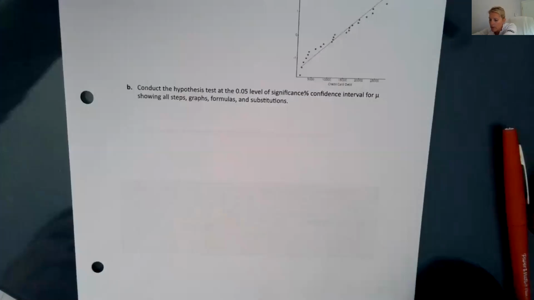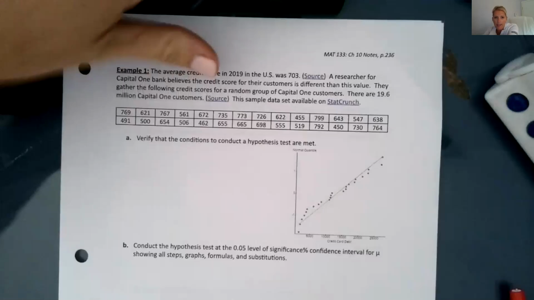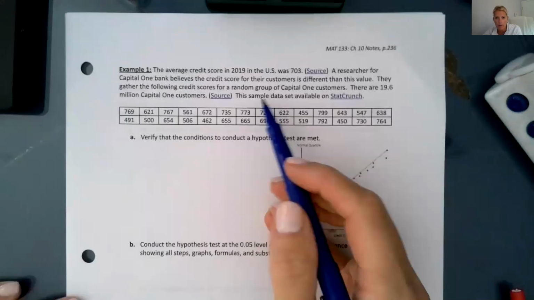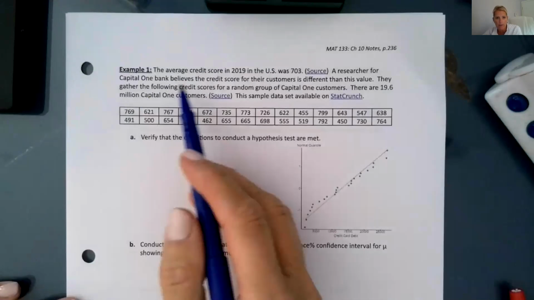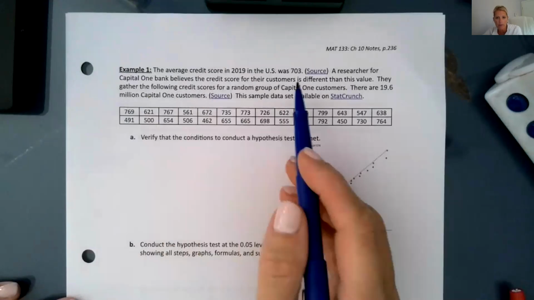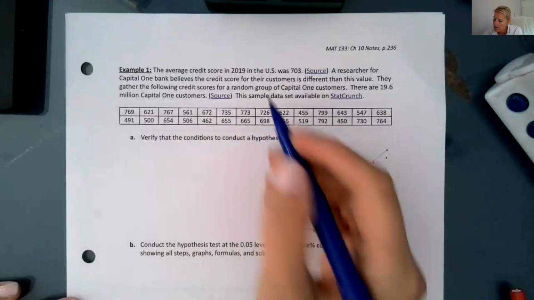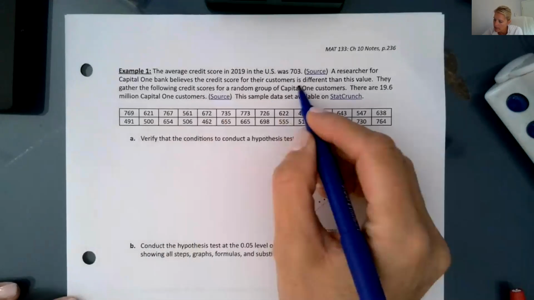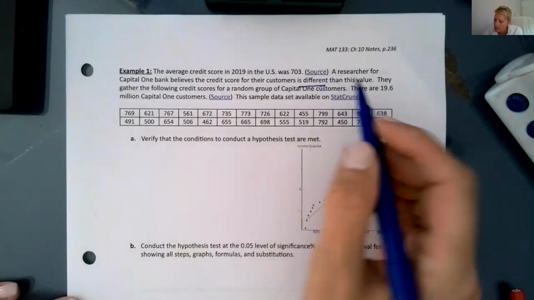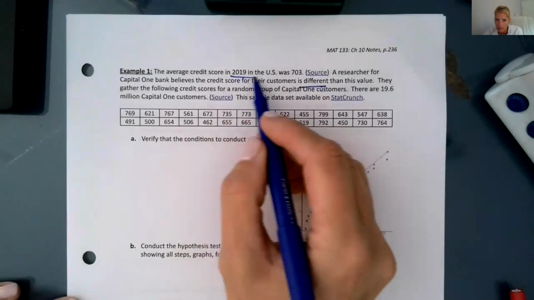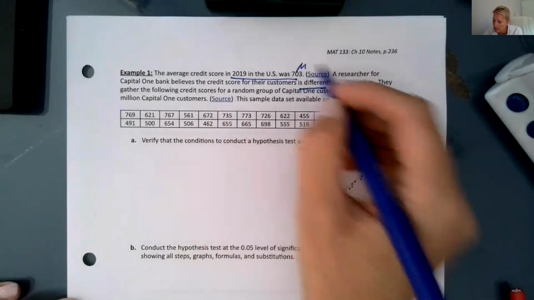So it says the average credit score in 2019 in the US was 703. A researcher for Capital One Bank believes the credit score for their customers is different than this value. Okay, they believe it's different. So let's underline that because that's going to tell us something. And back in 2019, we knew that this was the mean of the population.